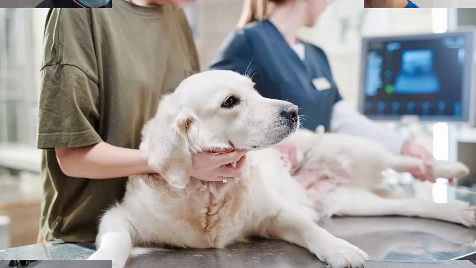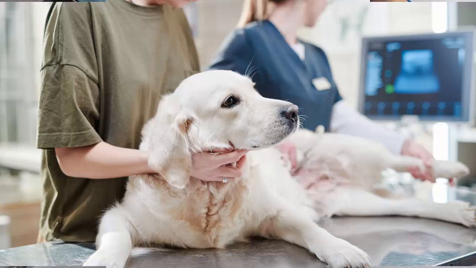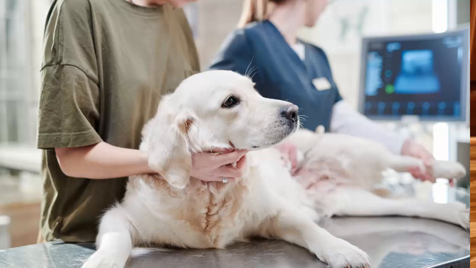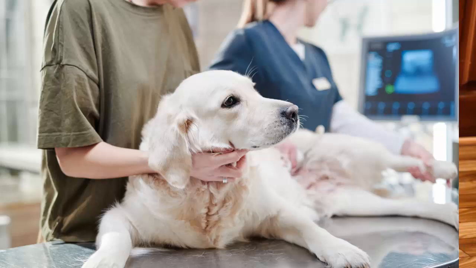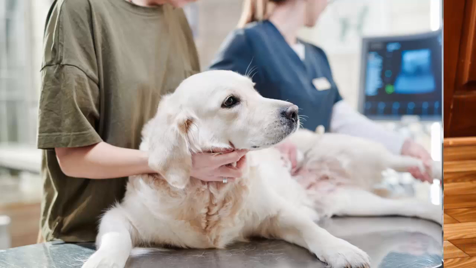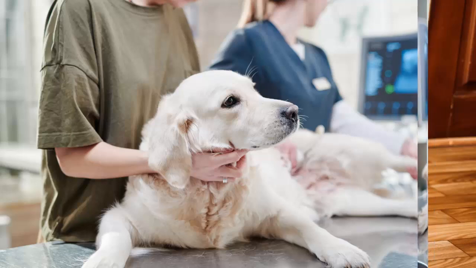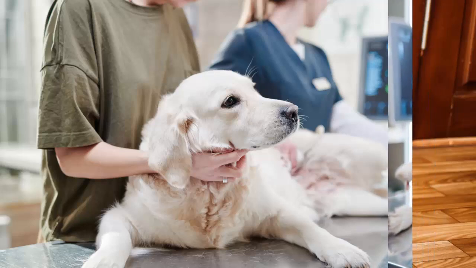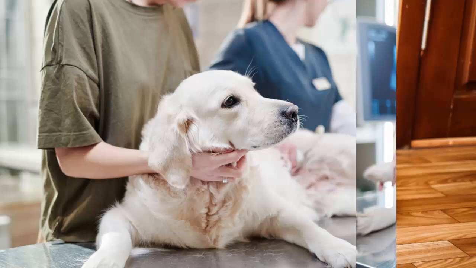4. Bloody diarrhea and vomiting in puppies. Symptoms. Puppies may suddenly stop eating, become lethargic, vomit, and develop diarrhea. The stools may contain fresh blood, leading to rapid weight loss and dehydration. If untreated, these symptoms can quickly become fatal.